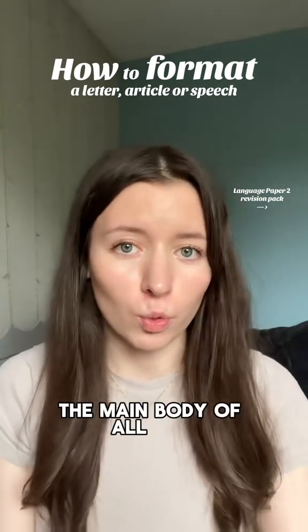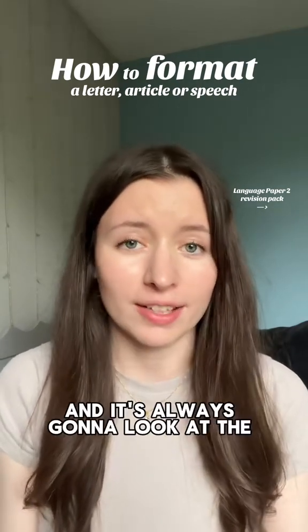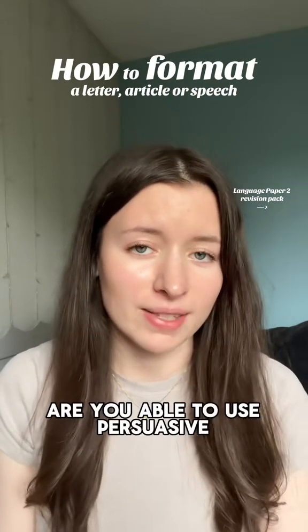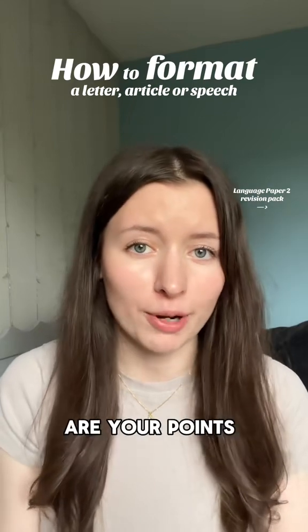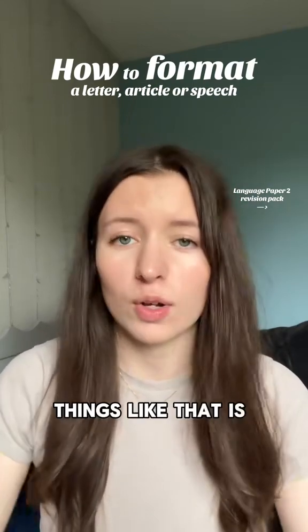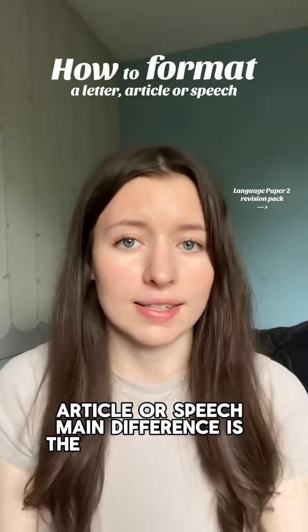The main body of all the transactional pieces of writing is always going to be the same, and it's always going to look at the same skills basically. So do you have a coherent argument? Are you able to use persuasive techniques effectively? Are you able to structure it into clear paragraphs? Are your points persuasive? Are you using a wide variety of vocabulary and punctuation? Things like that is always the same for the main body of your letter, article or speech. The main difference is the beginning and the end.